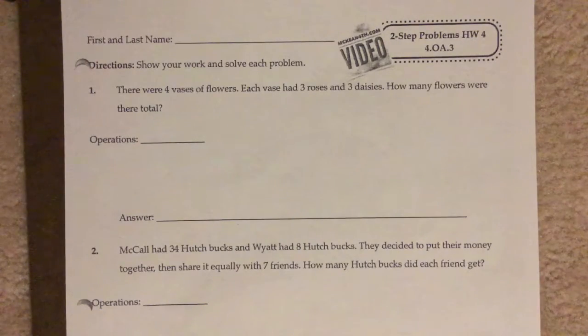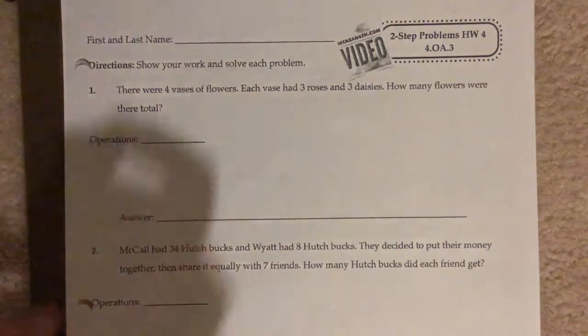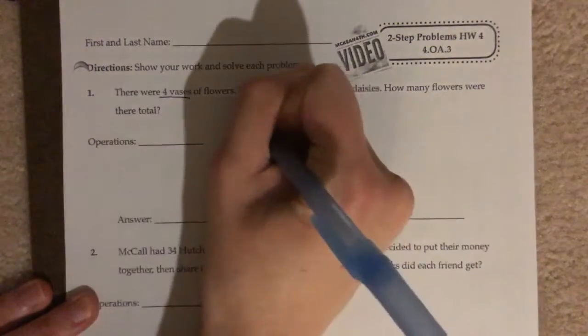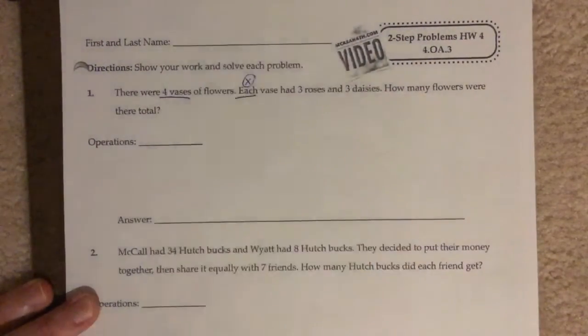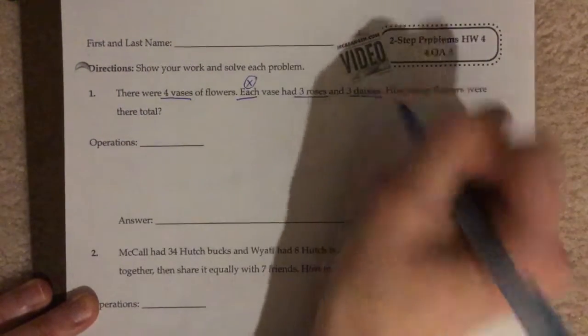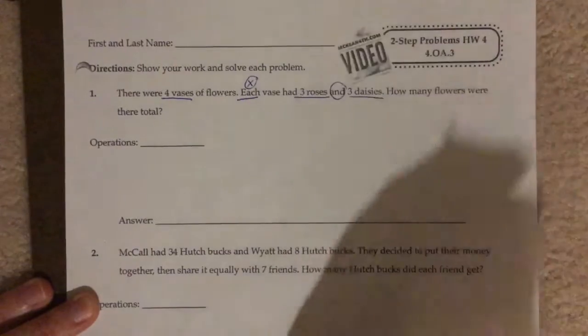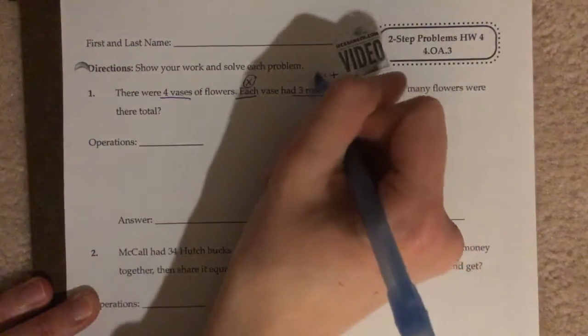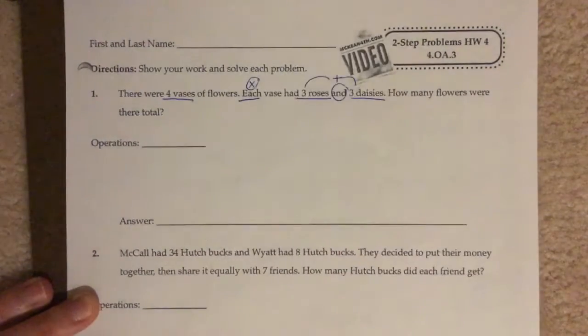Number 1. There were 4 vases of flowers. Underline 4 vases. Each vase, I know each means I'm going to multiply, had 3 roses and 3 daisies. I see my word and here. I'm going to circle it and put a plus sign. Then I need to draw my leashes to my numbers so I don't lose them. So 3 roses, 3 daisies.